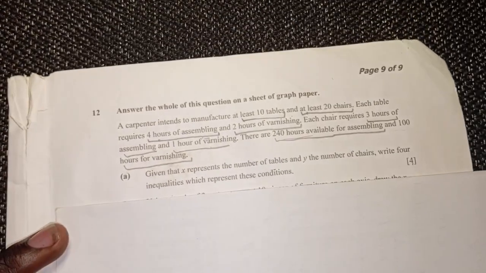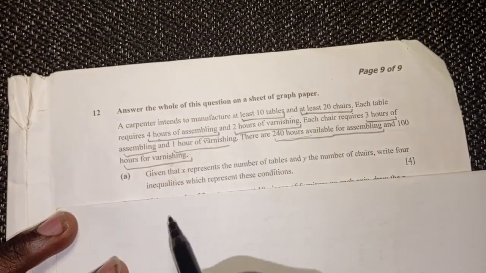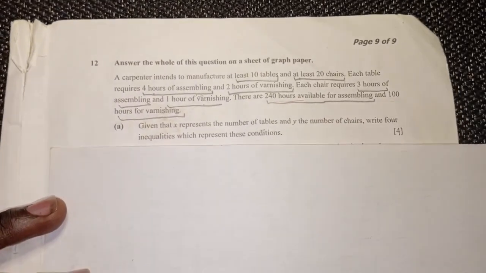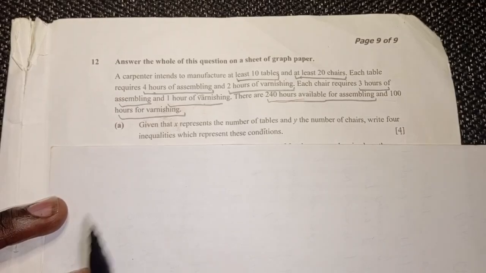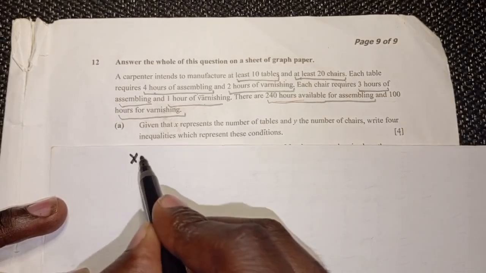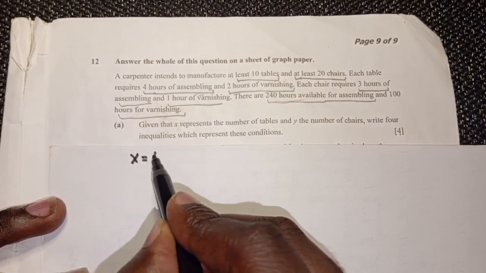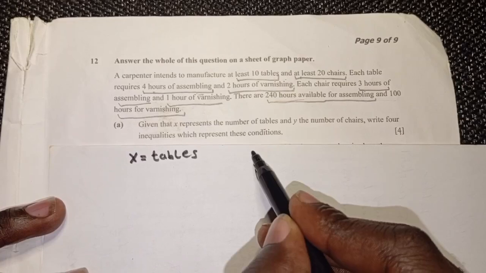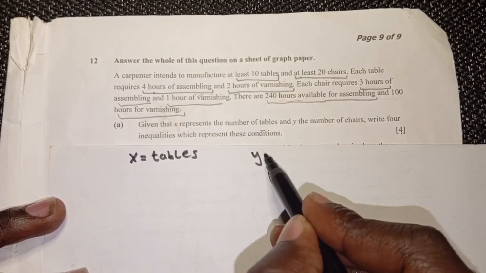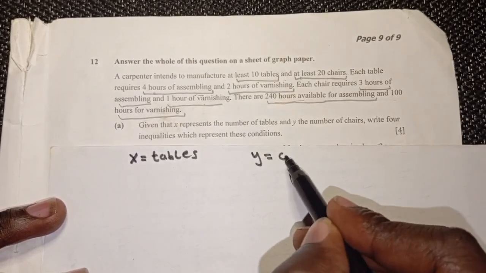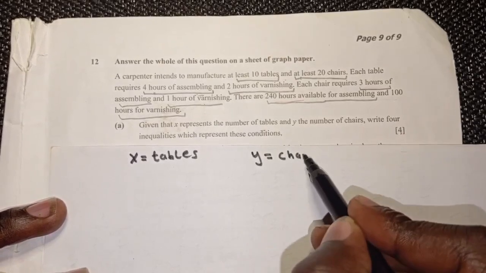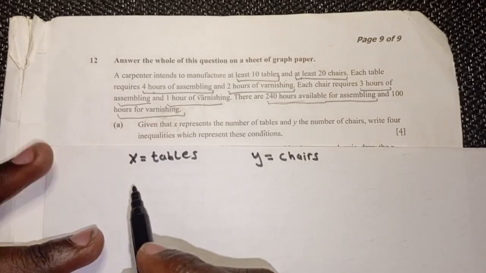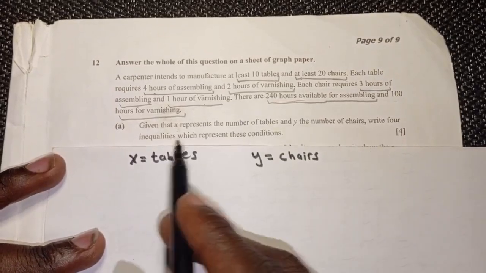We are told that x represents the number of tables, and y represents the number of what? Chairs. Okay, and we are going to see how we can do this. So we need to find these 4 inequalities.